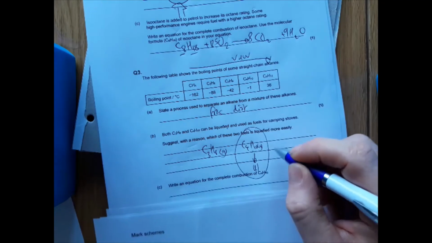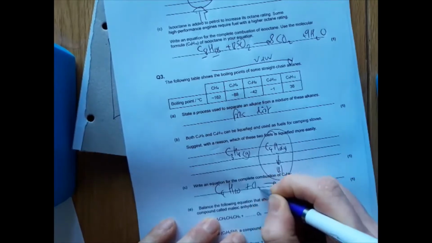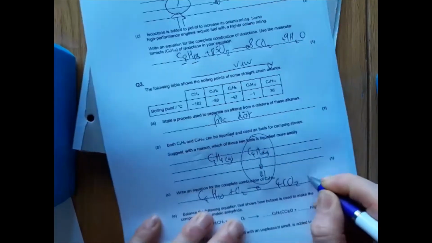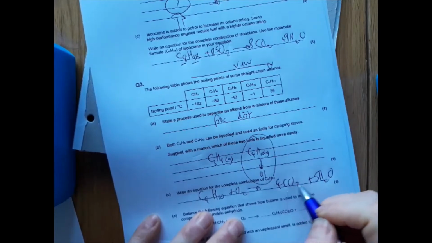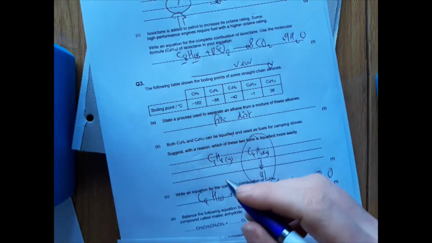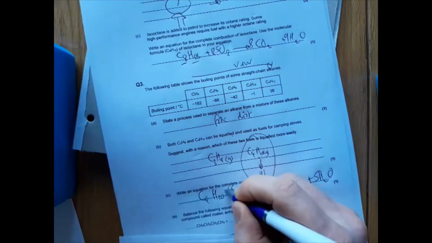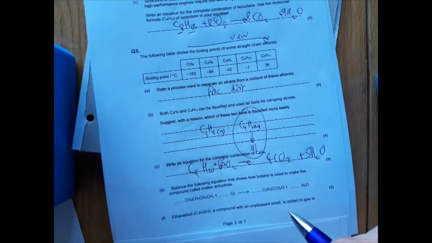Right, write an equation for the complete combustion of C4H10. C4H10 plus O2 makes 4 CO2, 5 H2O. 5 plus 8 is 13, therefore 6.5 O2. Balance the following equation that shows how butane is used to make the compound called maleic acid.